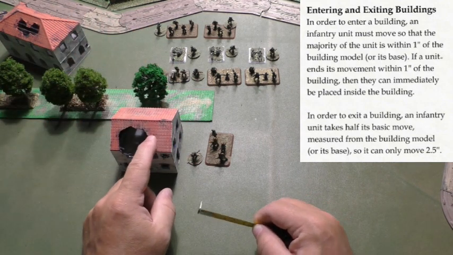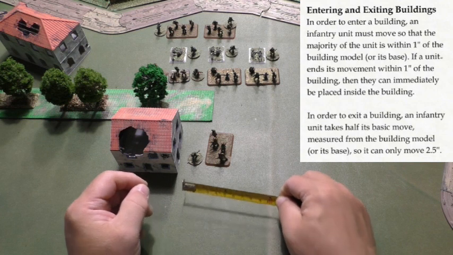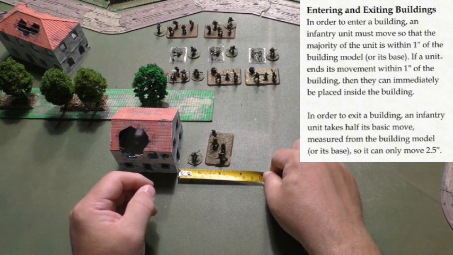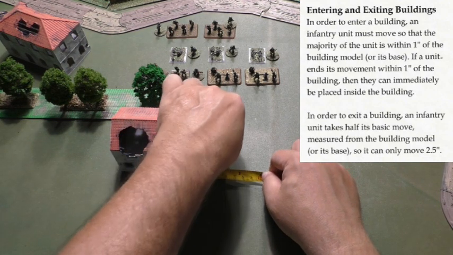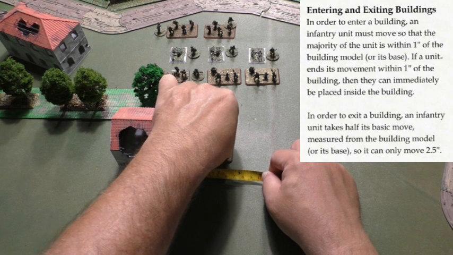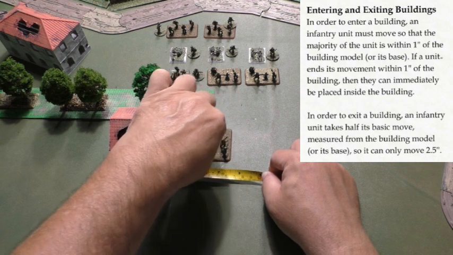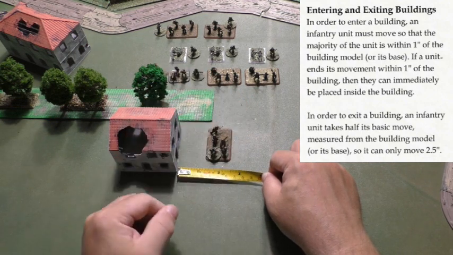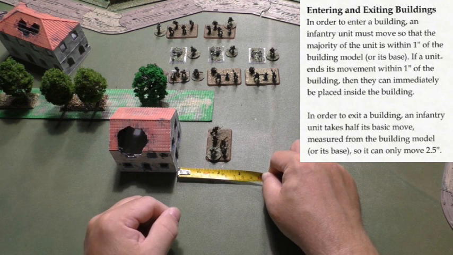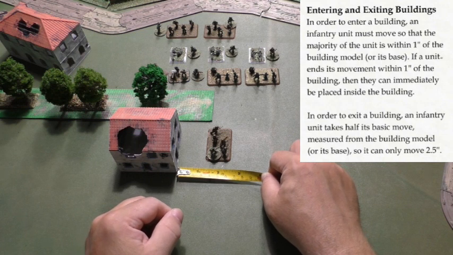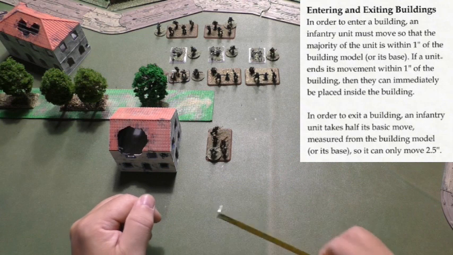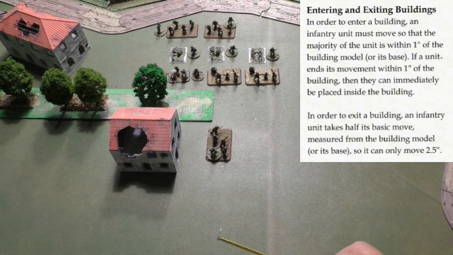Because they had to move inside the building, Battlegroup assumes that it will give you a movement of 2.5 inches outside the building. So when you exit, you can go 2.5 inches away from the building. And that will complete your movement order for this unit.